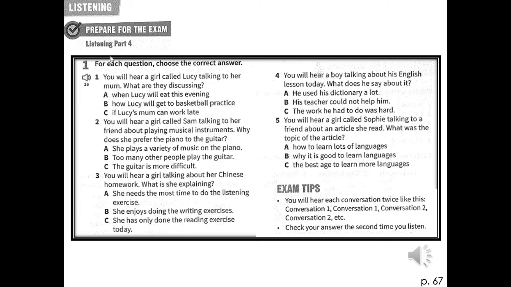Okay, so for listening part 4, you will hear each conversation twice. Here you have 5 conversations, so you will spend time listening to each conversation twice. Right, and then you pick the answer. So the tip is, first time when you hear the conversation, just choose the answer quickly. Then you will hear the same conversation again the second time. You check your answer and see if it's the correct one. Right? If not, you make corrections quickly. You will not hear the recording again in the actual exam because they are played twice already for you.